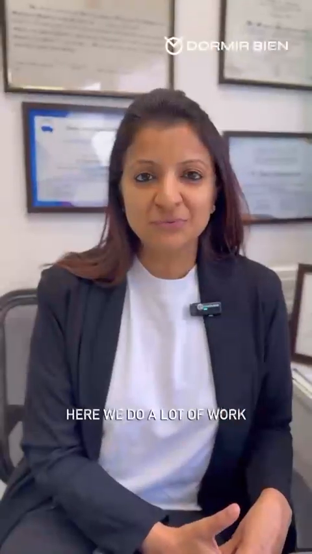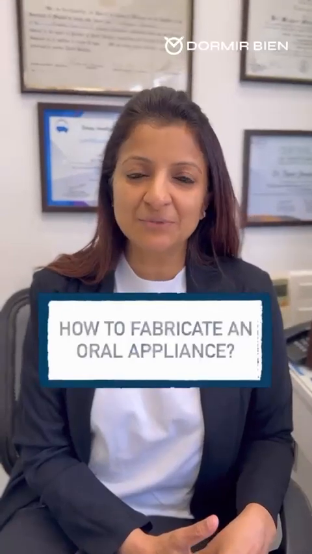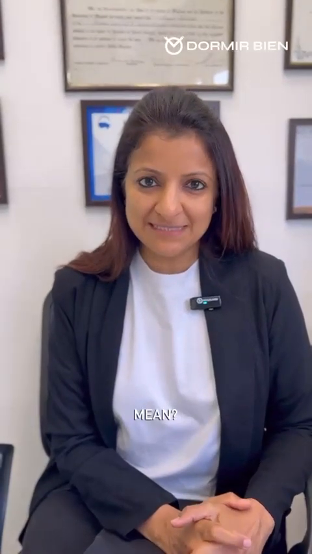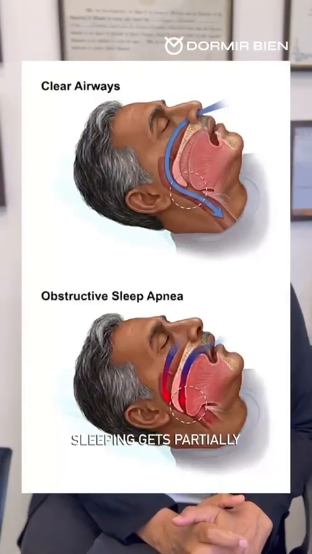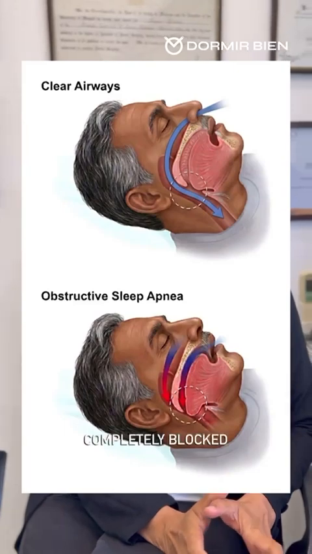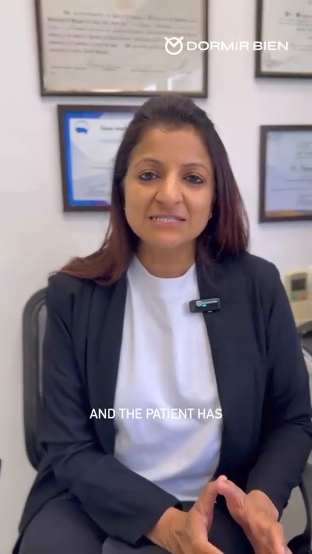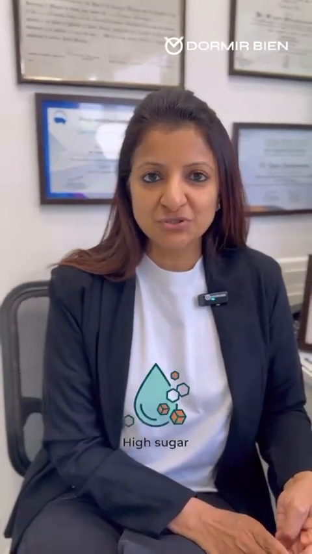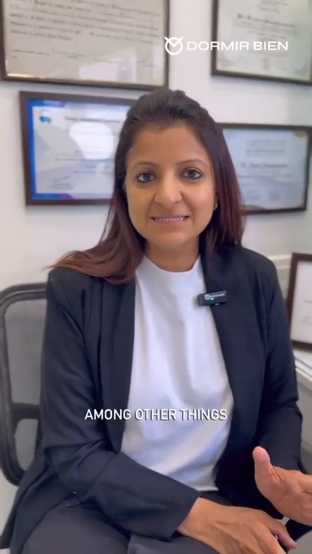Here we do a lot of work around the airway, and today I'm going to be talking about how to fabricate an oral appliance which helps obstructive sleep apnea. As a recap, what does obstructive sleep apnea mean? It means the airway while sleeping gets partially or completely blocked, and the patient has low oxygenation, resulting in snoring, tiredness, and lethargy during the day, high blood pressure, high blood sugar, chances of cardiovascular and neurological issues, low immunity, hormonal imbalances, among other things.